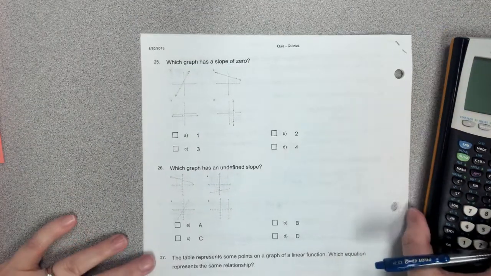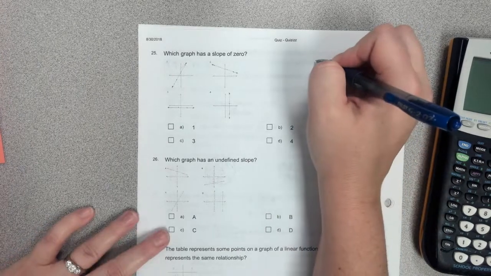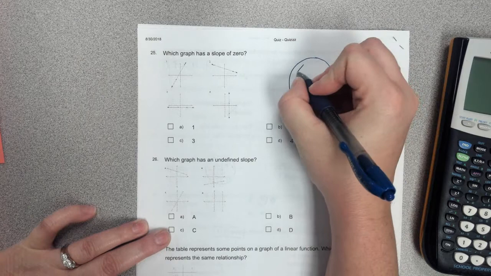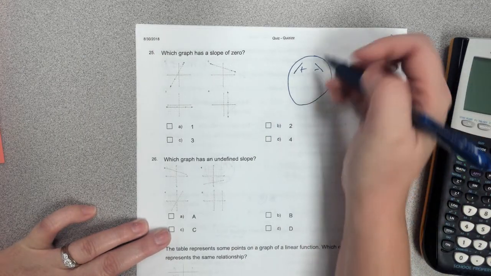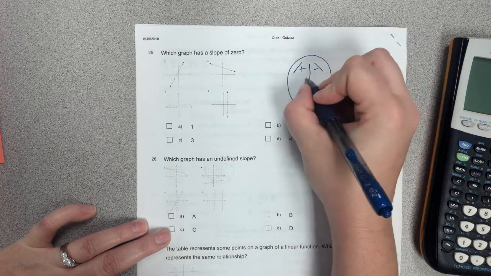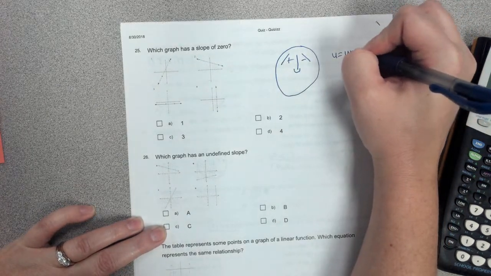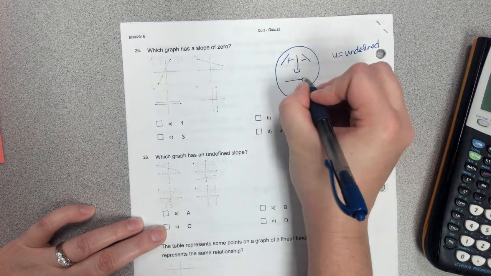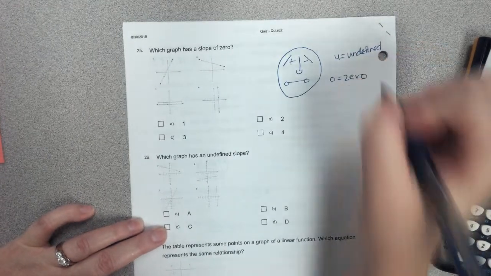Last page. All right. Again, these graphs are really blurry, but that's okay. I'm going to go back to my slope woman. Again, she looks a little lopsided here because I didn't draw her very well. Positive, negative. Remember, her little nose means undefined. And then remember her dimples on her mouth. Her dimples mean a 0 slope.